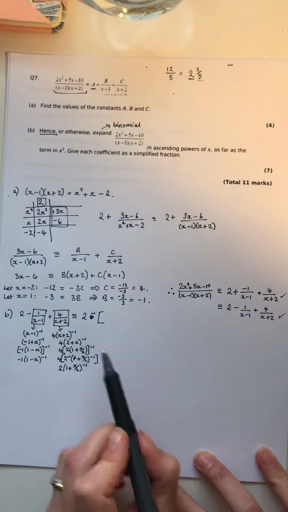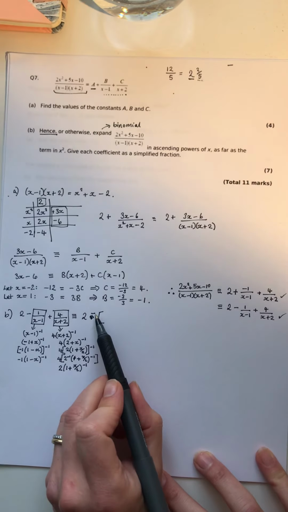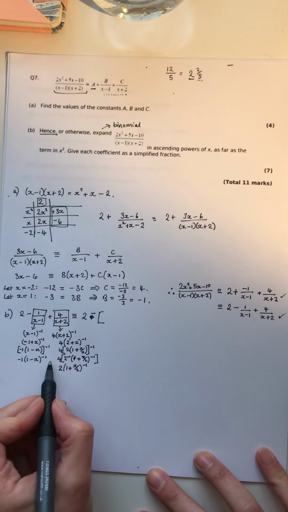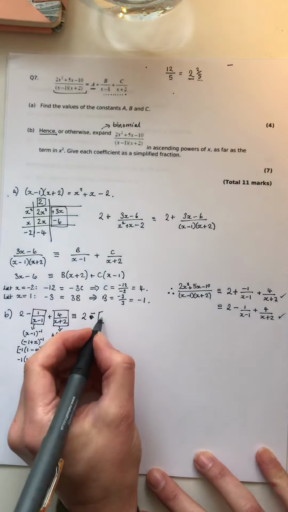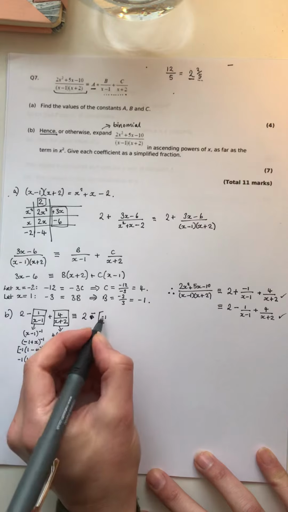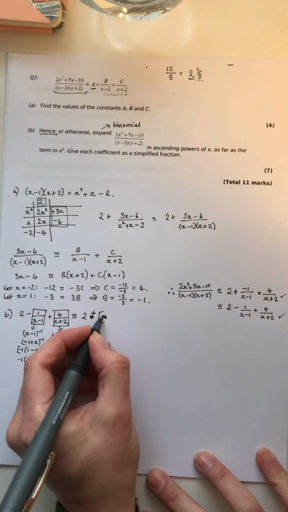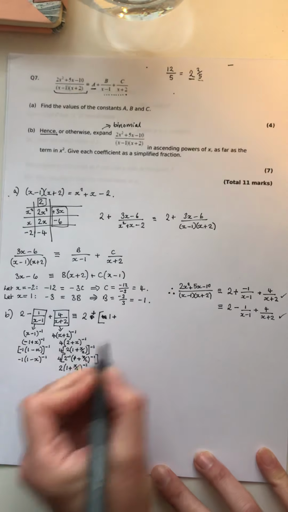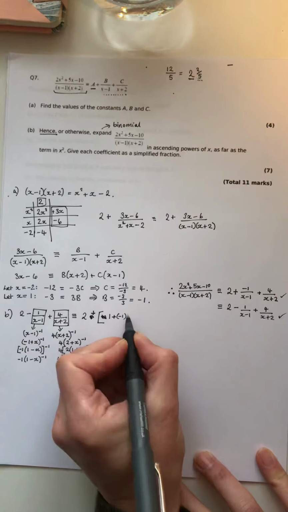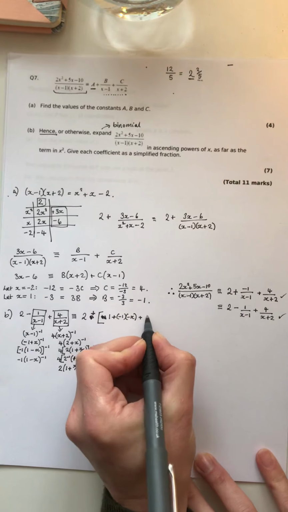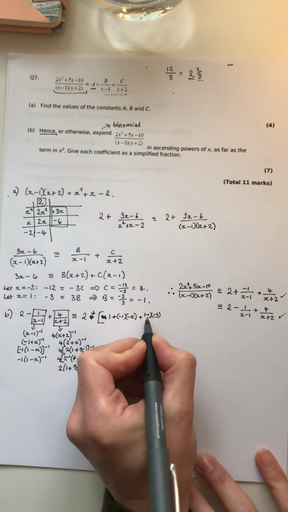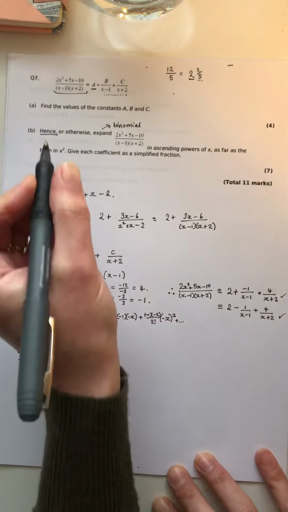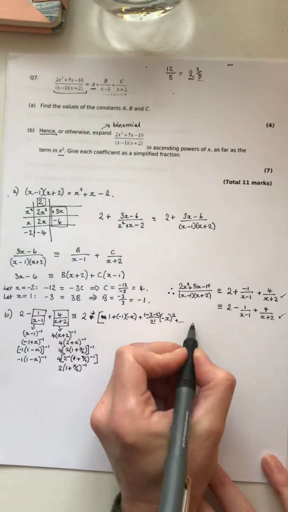So let's come back up here. We've got, first of all, 2 minus, and then minus 1 lots of this bracket will expand. So instead of writing a minus 1 in here, I'm just going to put a plus 1 there. And I'm going to expand the 1 minus x to the minus 1. So that gives us 1 plus nx plus n times n minus 1 over 2 factorial x squared. I'm not going to go any further because it only wants me to go to the term in x squared.